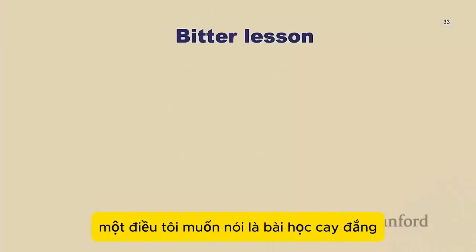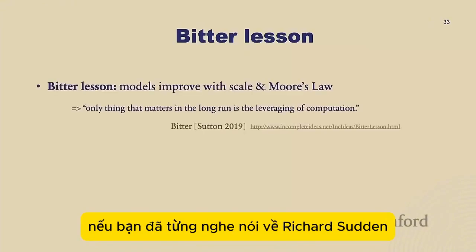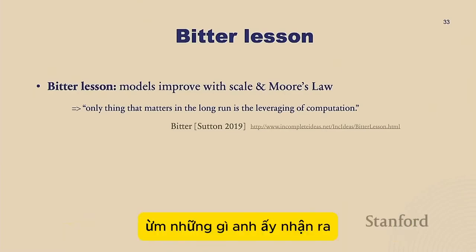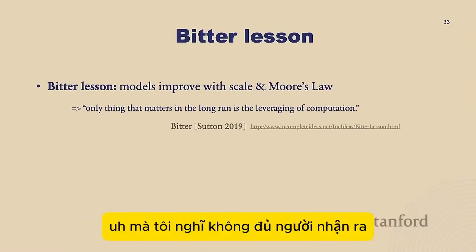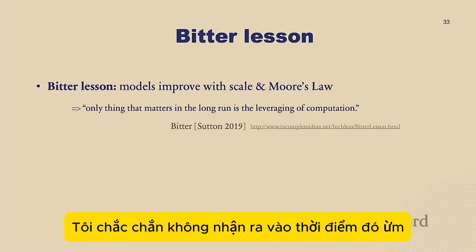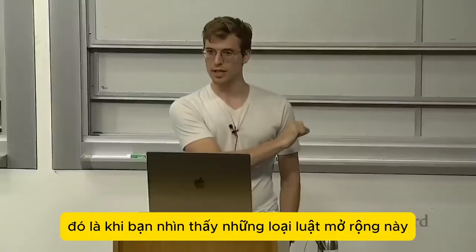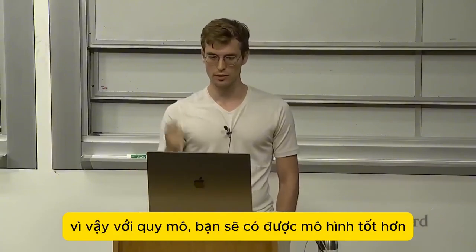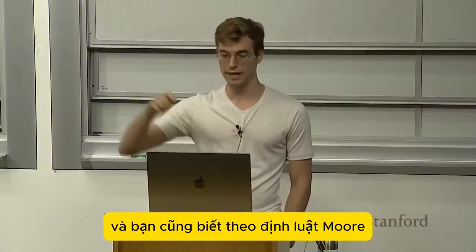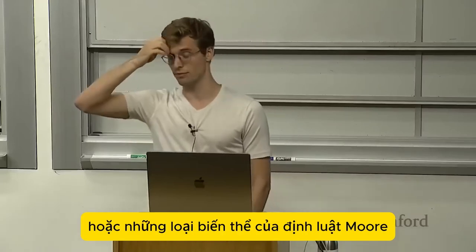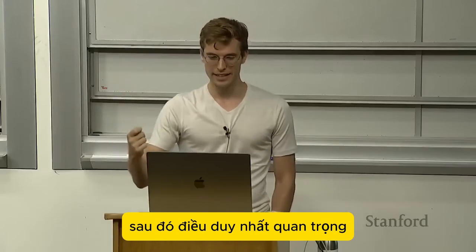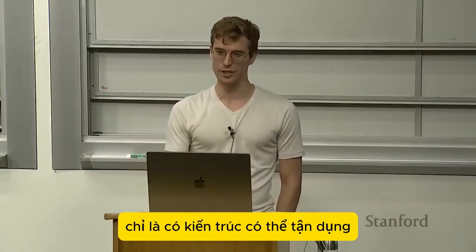One thing I want to say is the bitter lesson. If you ever heard of Richard Sutton's very famous blog post in 2019, what he realized, which I think not enough people realize, I definitely did not realize at that time, is that once you see these type of scaling laws, you know that the more compute you have, the better models you will get. So with scale, you will get better models. And you also know by Moore's law or these type of variants of Moore's law that you will always have better compute. Then the only thing that matters is just to have architectures that can leverage computation.